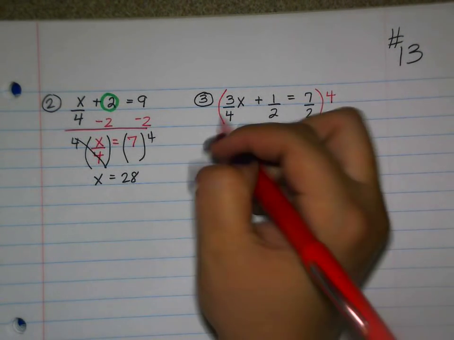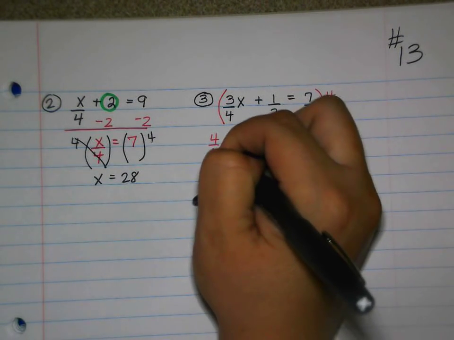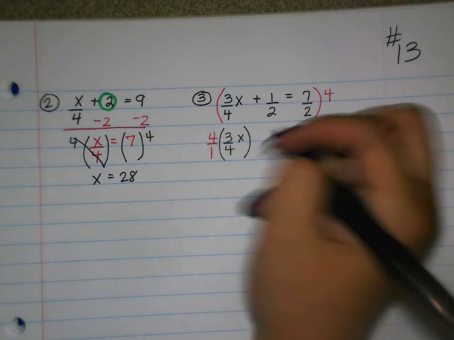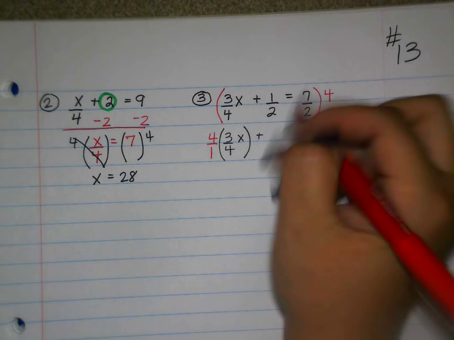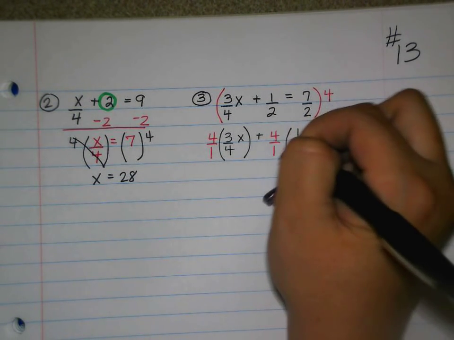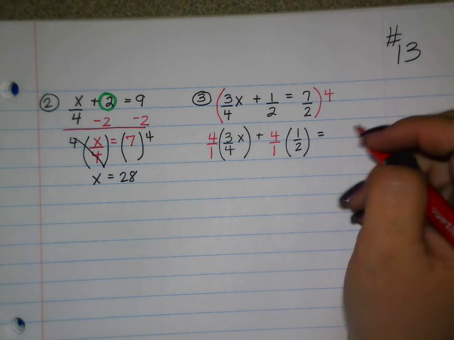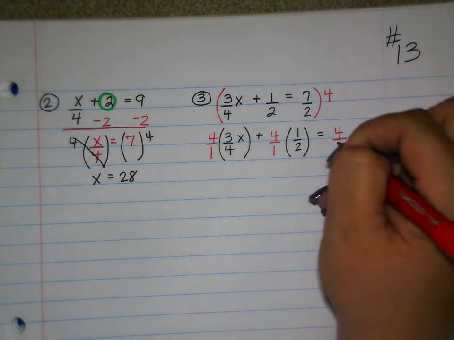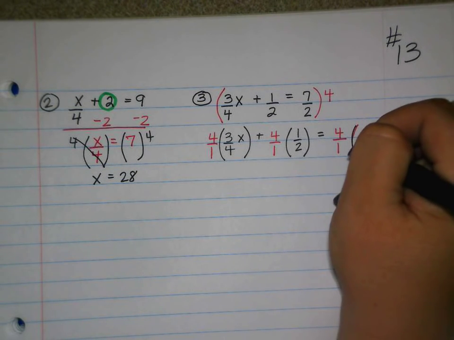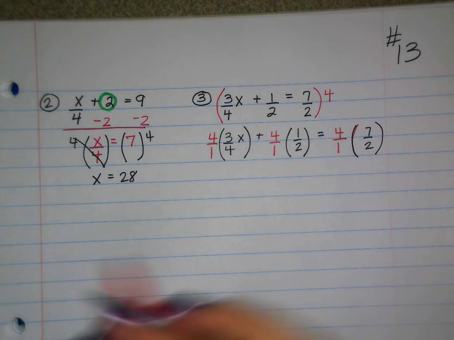a 4. So that would leave us 4 over 1 times 3 over 4 x plus 4 over 1 times 1/2, because remember we have to distribute that 4 to every single term inside the parentheses, which is what we're doing right now. 4 over 1 times 7 over 2. Okay, and remember from what we wrote before, after we've distributed, now we can cross cancel.